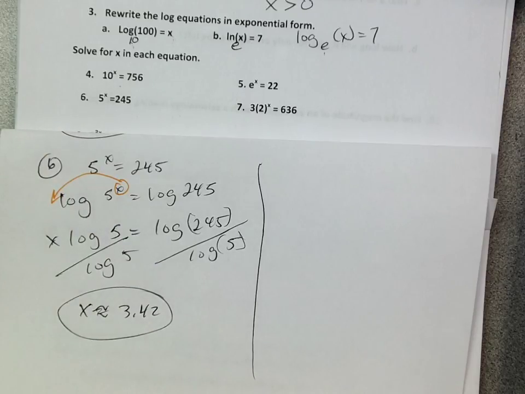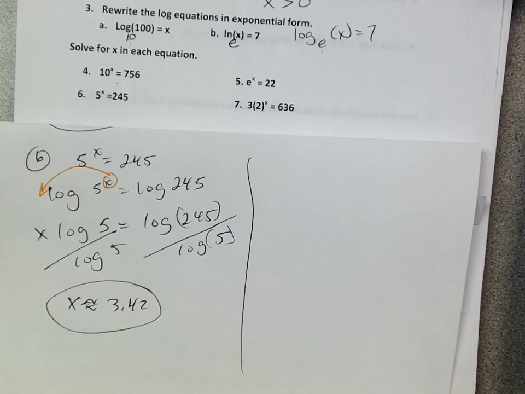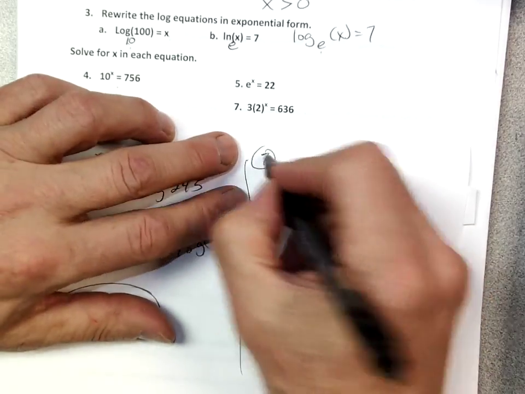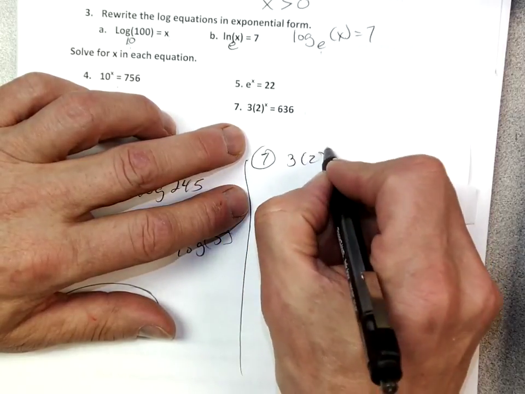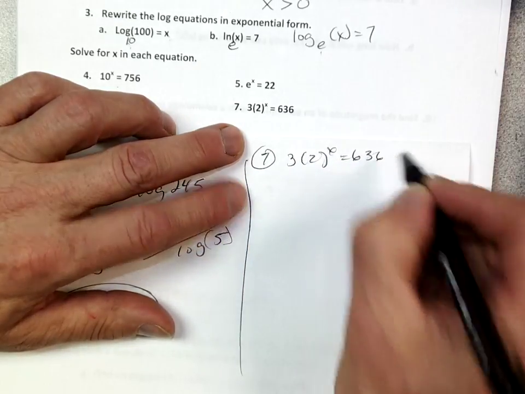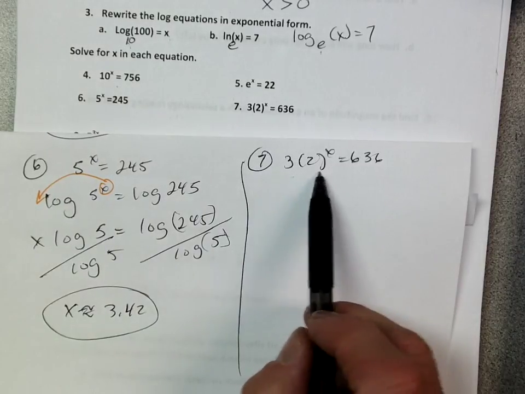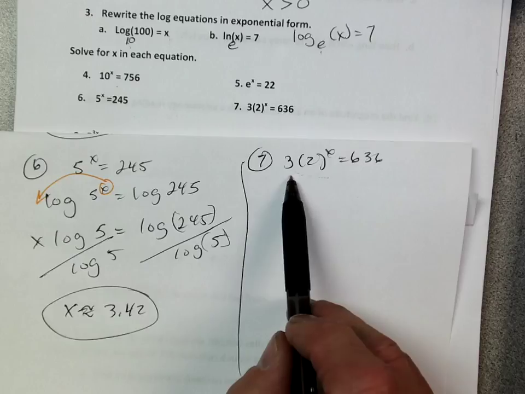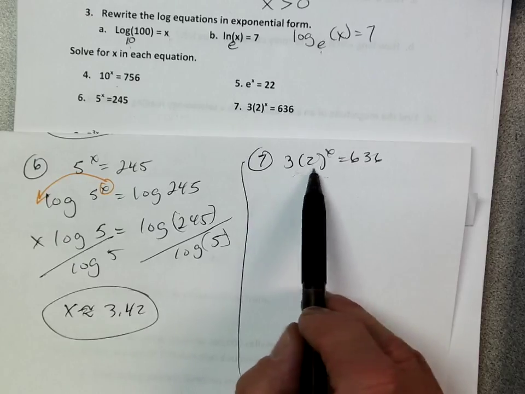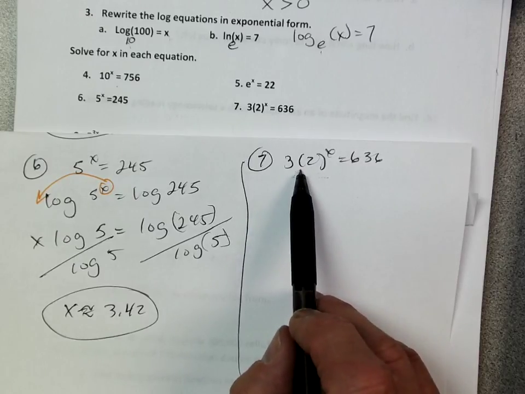7 is the exact same type of problem as number 6. The only difference is let's just divide by 3 first. So 7 is this: 3 times 2 to the x equals 636. First thing I'm going to do is just divide by 3, divide by 3. Don't multiply those. Aunt Sally will be really upset. Aunt Sally, please excuse my dear Aunt Sally.